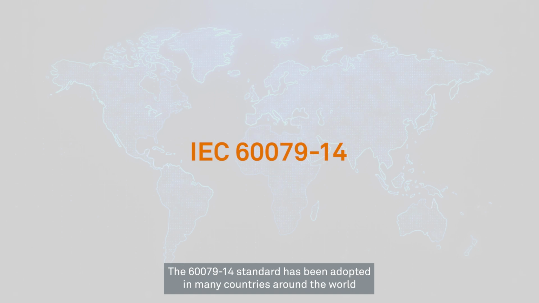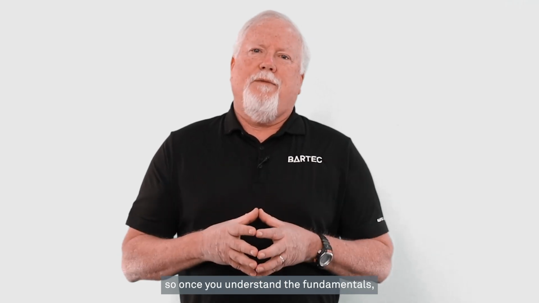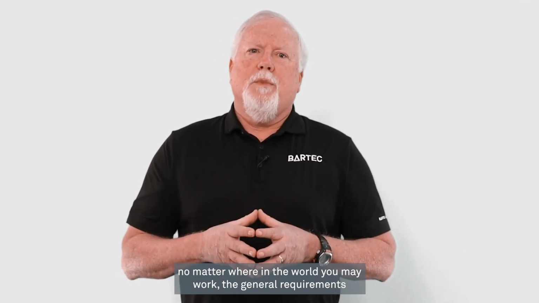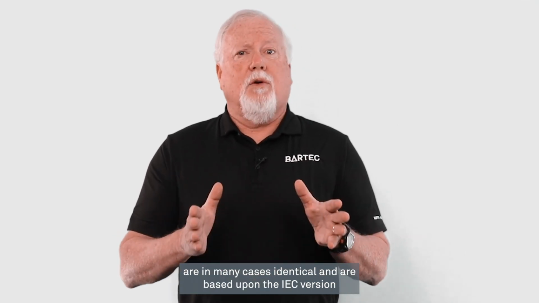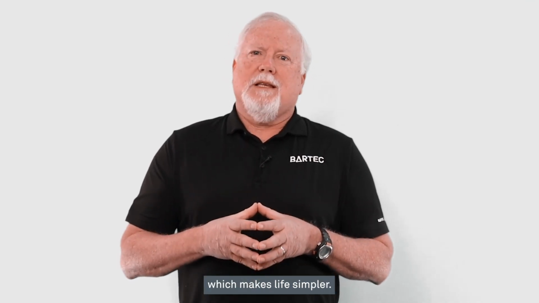The 60079-14 standard has been adopted in many countries around the world as their basis for the design and installation of EX equipment and systems. So once you understand the fundamentals, no matter where in the world you may work, the general requirements are in many cases identical and are based upon the IEC version, which definitely makes life simpler.